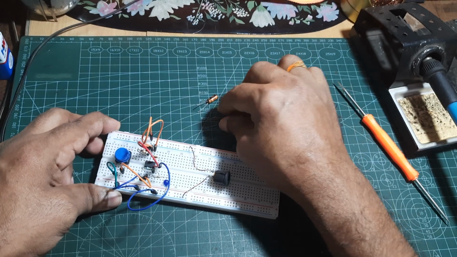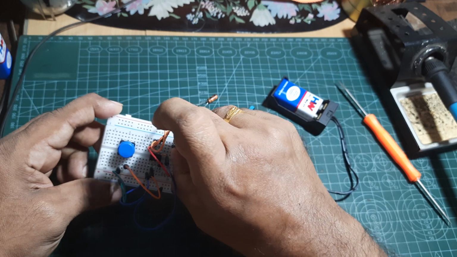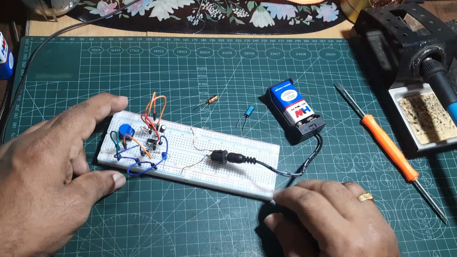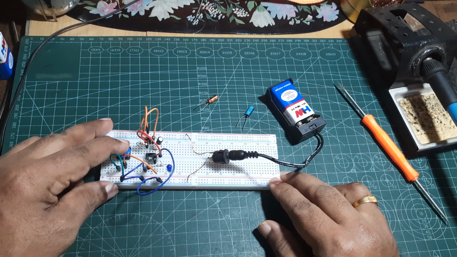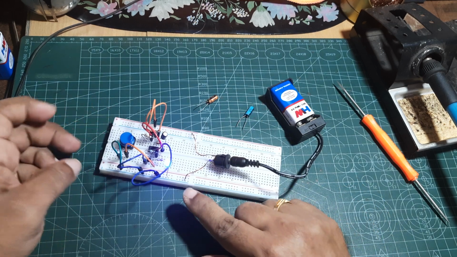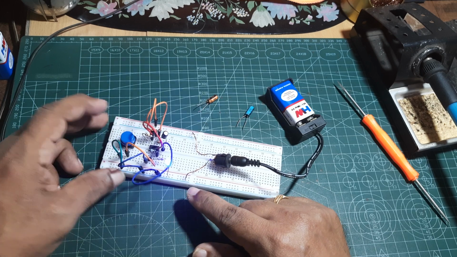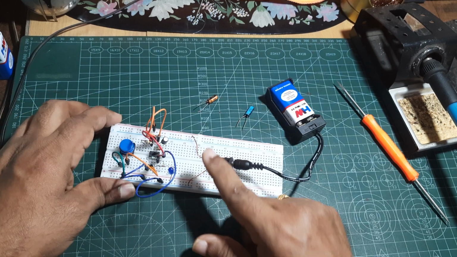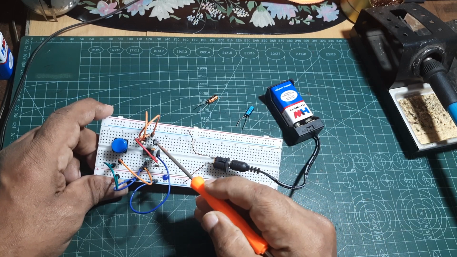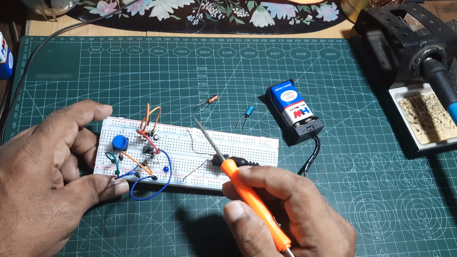We'll operate this one. This LED is remaining longer in the quasi stable state, because this capacitor is a higher value capacitor, so it needs more time to discharge.